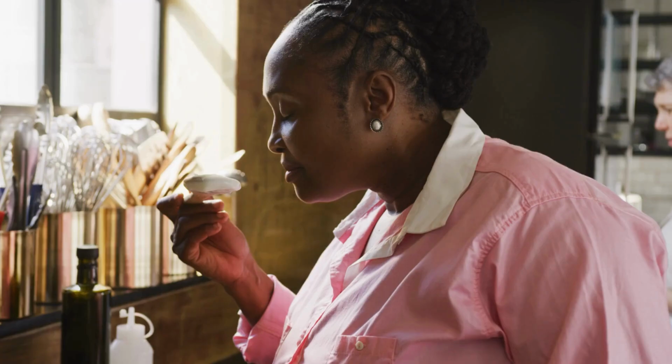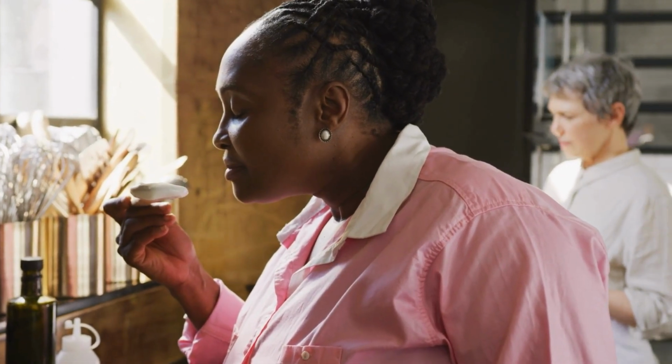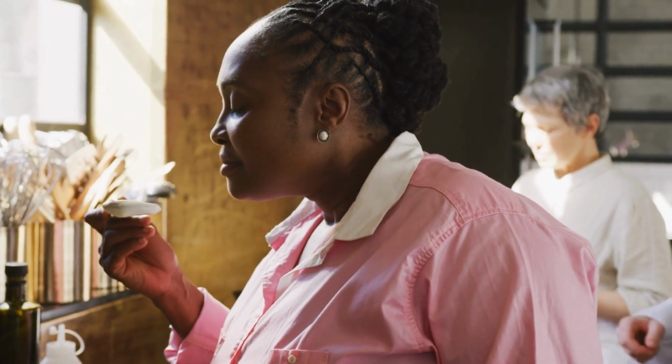Smell can also help to regulate us. We may use calming lavender spray at night to help us relax, or mint shower gel in the mornings to wake us up.